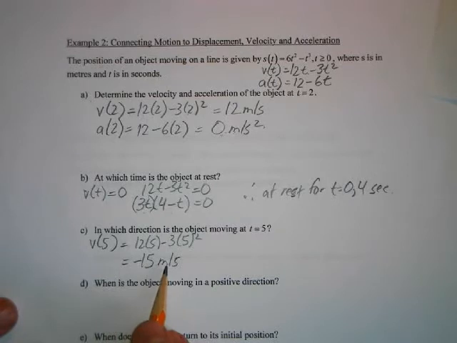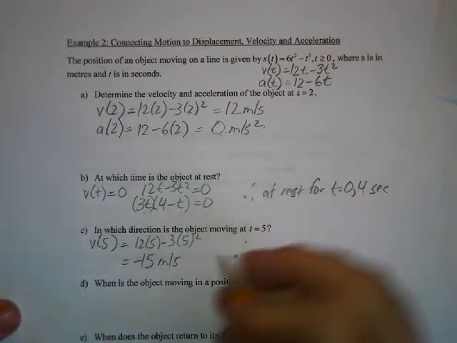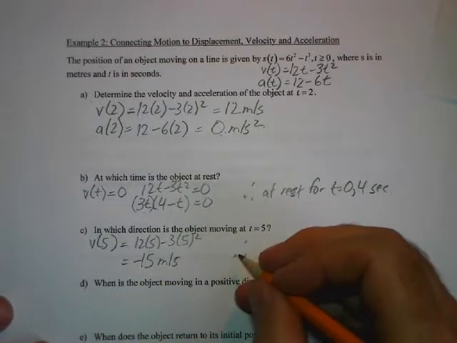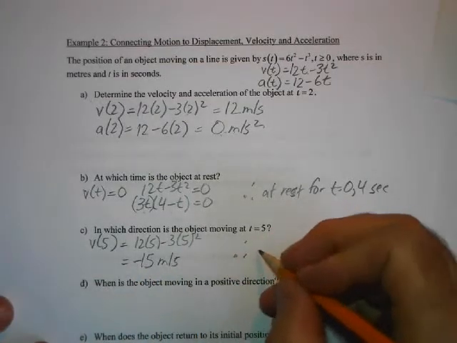So that means the object is moving in a negative direction. All the question is asking is whether it is moving to the left or the right. And because there's a negative sign in the velocity, the object is moving in a negative direction.